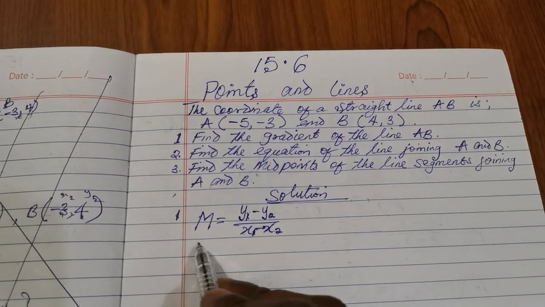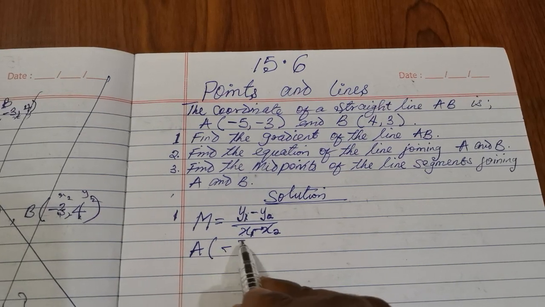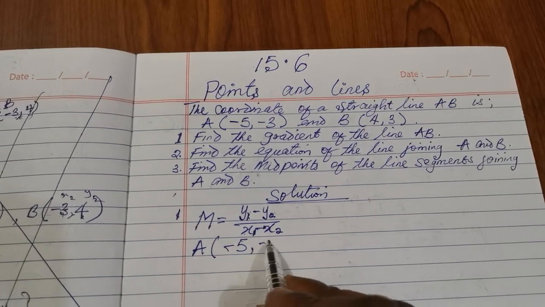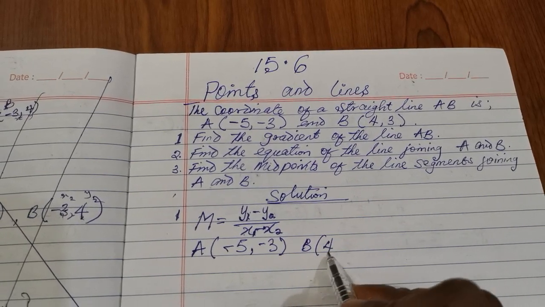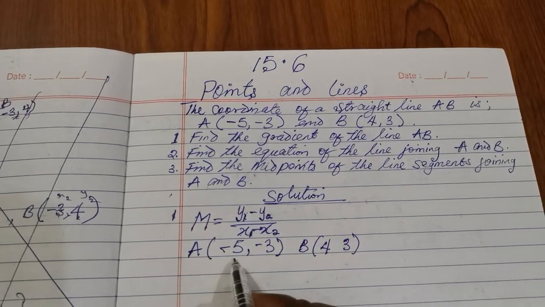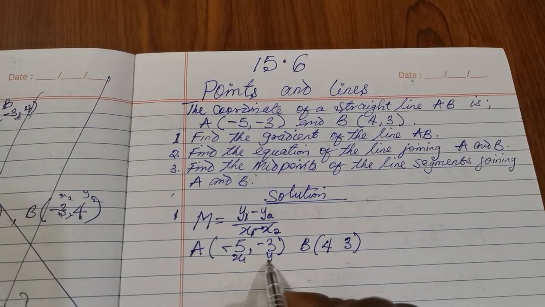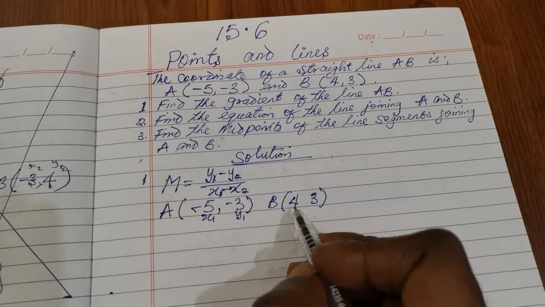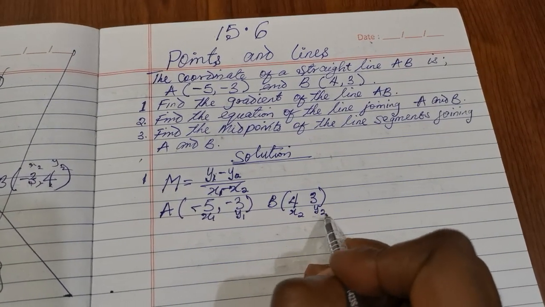So the coordinates AB, A is (-5, -3), B is (4, 3). If this is my x1, that means this will be my y1, and if this is my x2, that means this will be my y2.